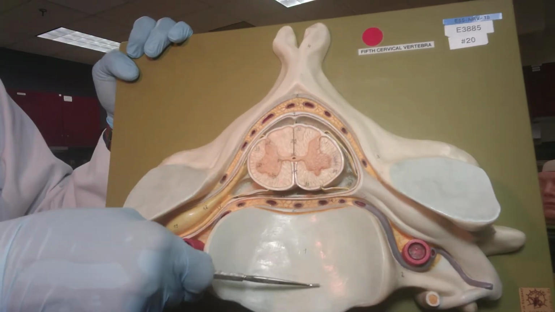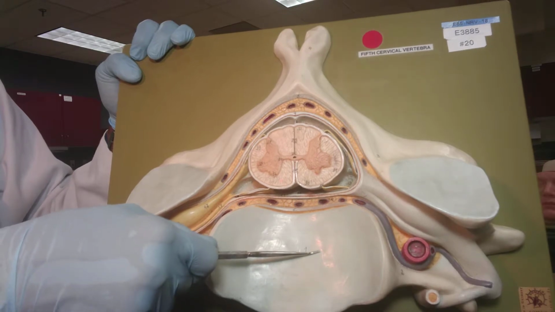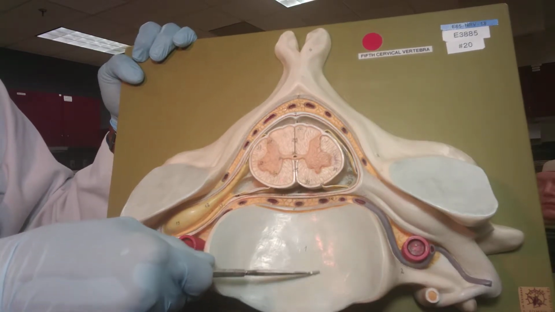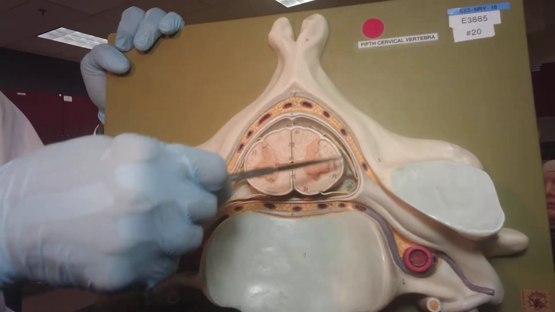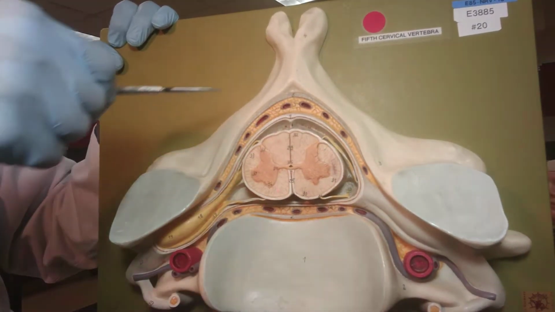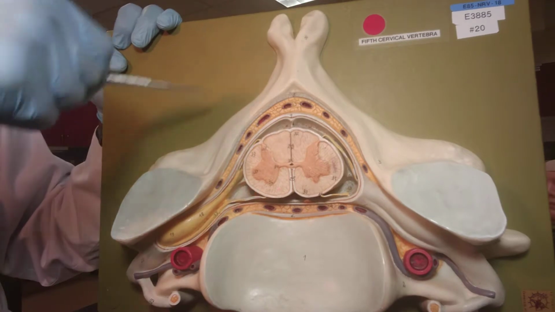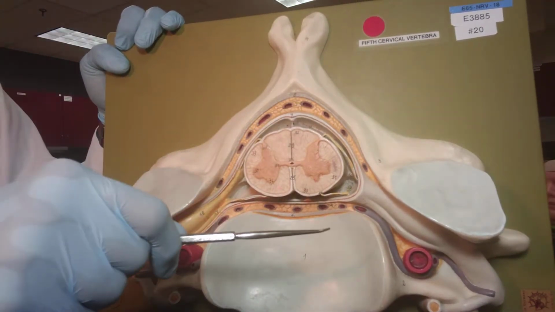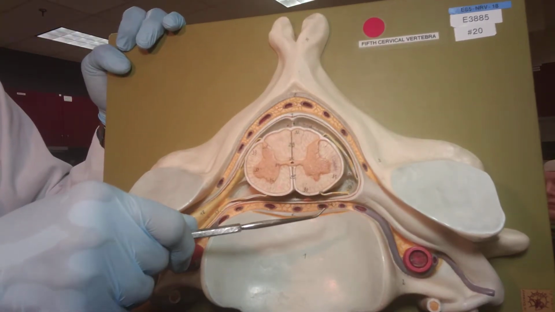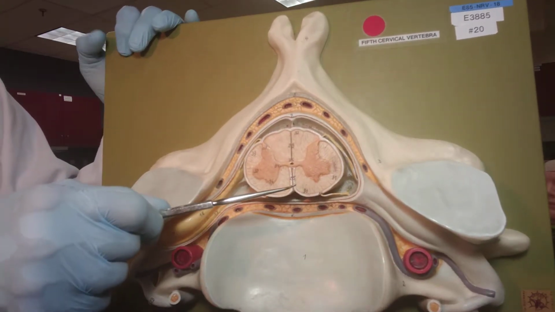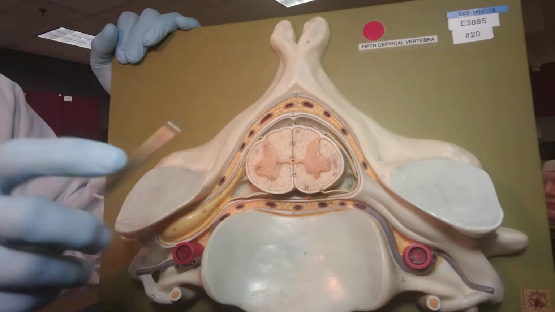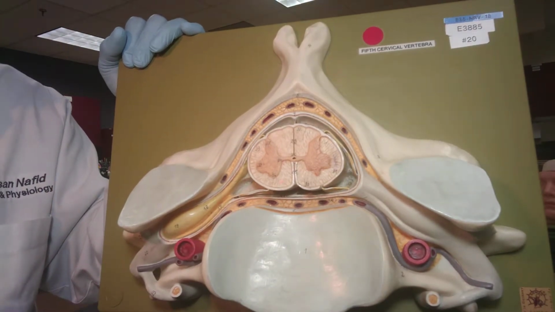This is the vertebral body, and this identifies the anterior or the ventral part of the spinal cord. So, this is the spinal cord surrounded and protected by the vertebra at all levels until the second or first lumbar vertebra. Looking at the features from inside to outside, we're going to identify them one by one.